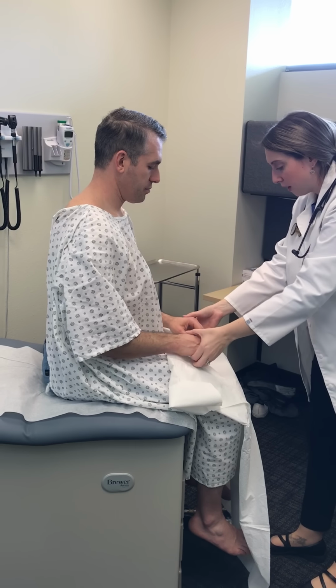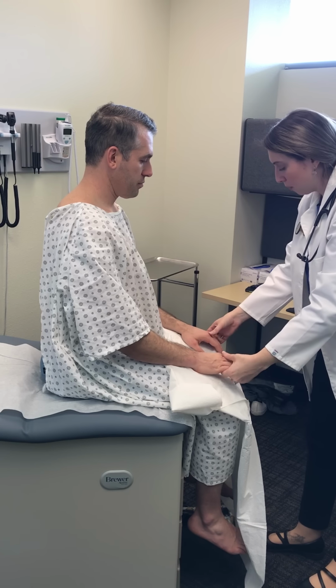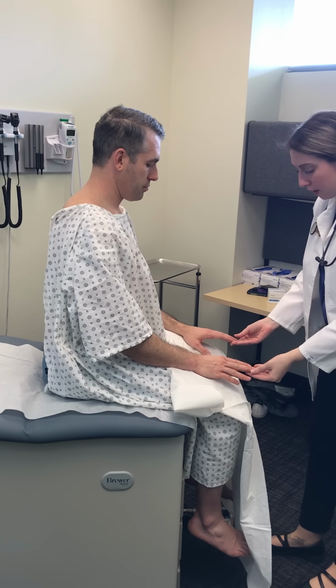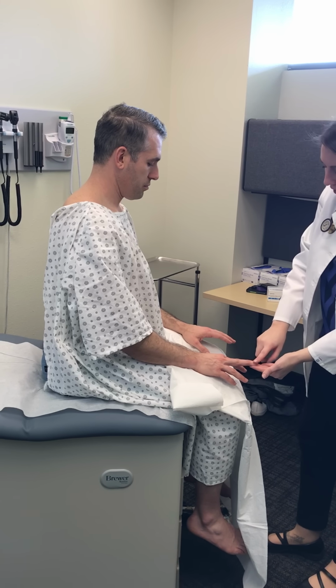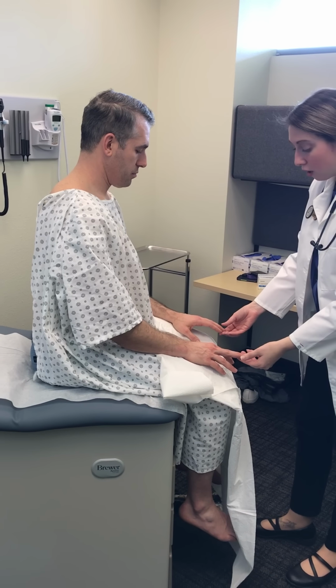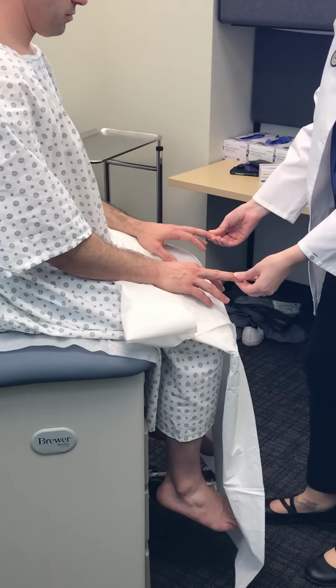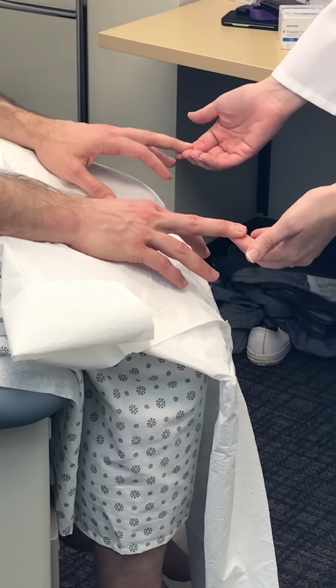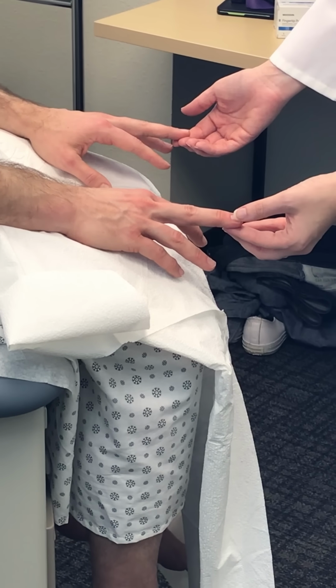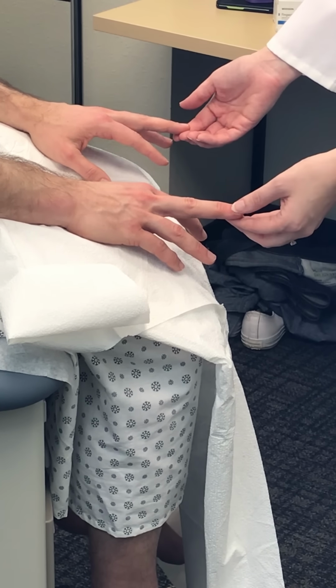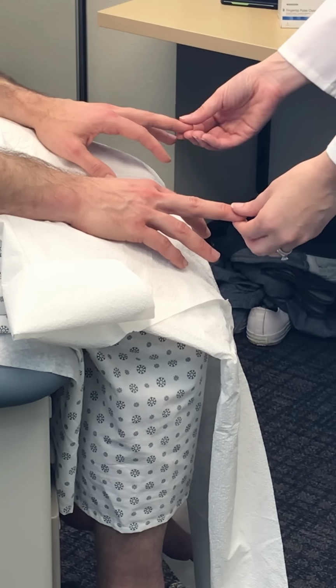Now bring it down to the fingers. After I palpated the pulses, I'm looking for capillary refill. So if your patient has nail polish, this can be difficult, or any kind of artificial nails, but you can give a gentle squeeze for about 2 to 3 seconds and let go, and the blood should return to the distal fingertip in less than 2 seconds, which is a normal finding.